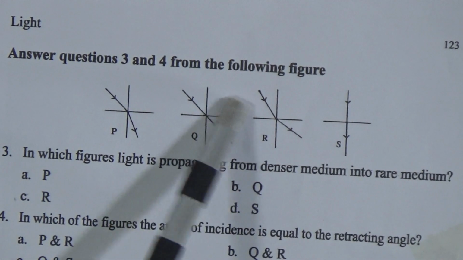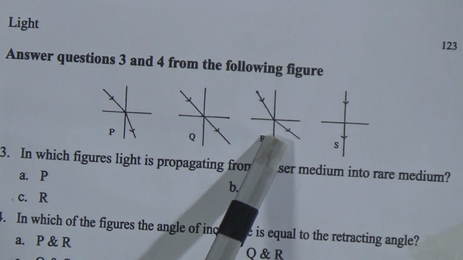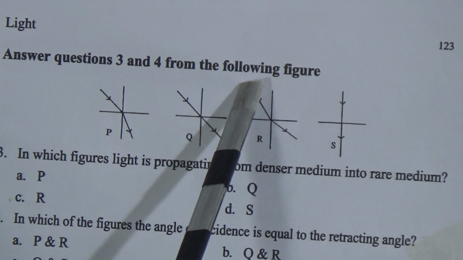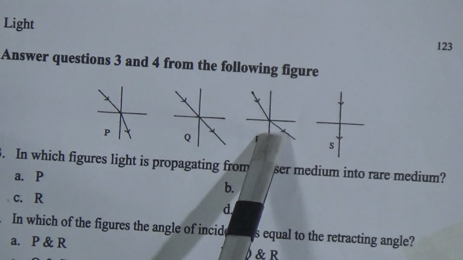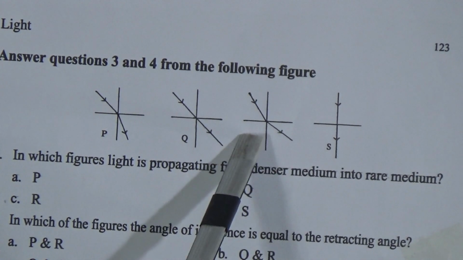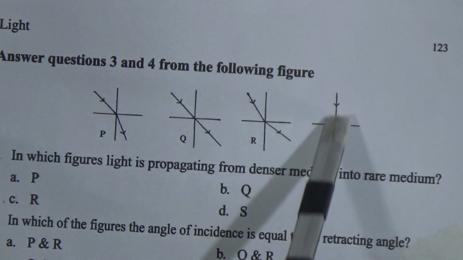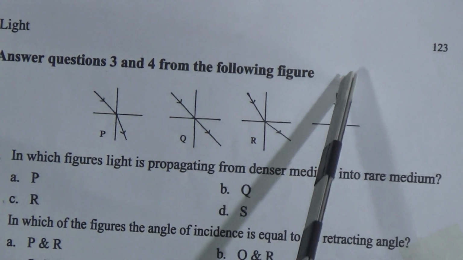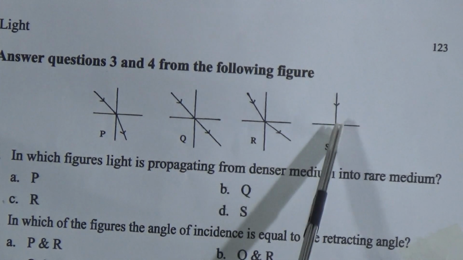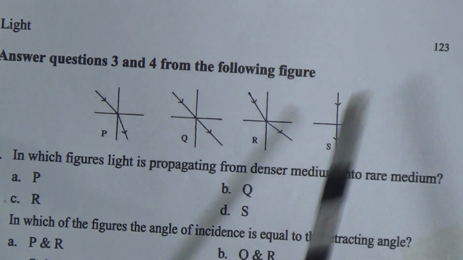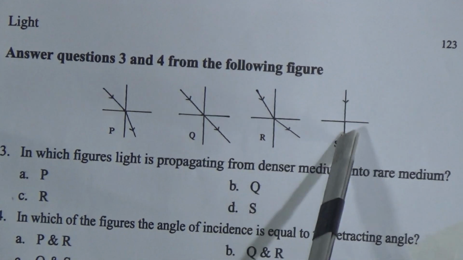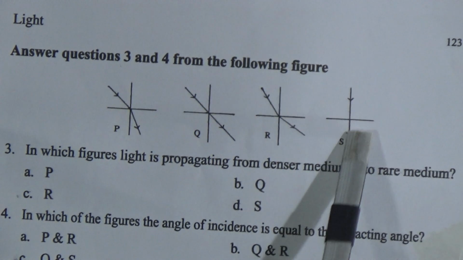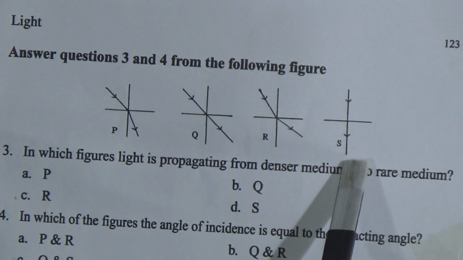Now come to here, the incident ray is smaller than the reflected ray. That means this is the denser medium and this is the rarer medium. Now come to this one. This light ray goes through the normal, that means the incident angle and refracted angle are 0. It does not change direction.